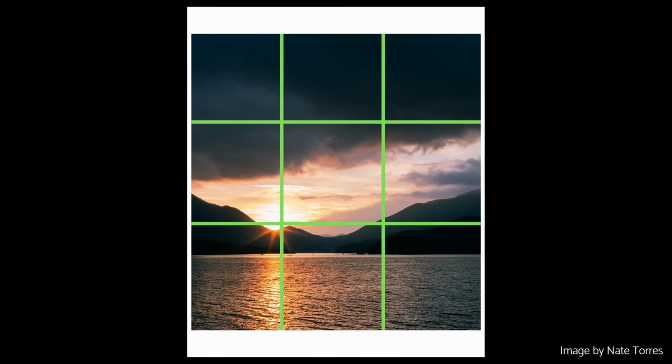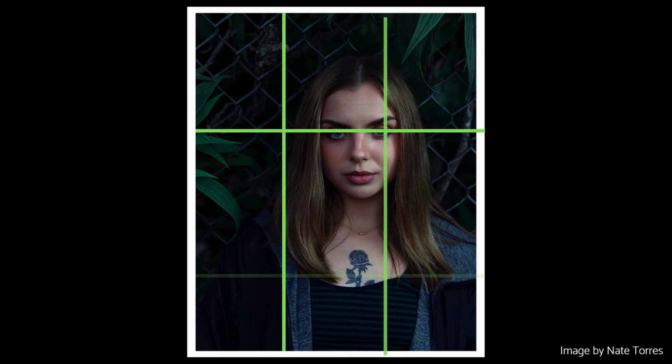Here's another example using a portrait. The main focal point I wanted to be in this portrait was to be her eye. In order to do that, I placed her eye at the intersection of the rule of thirds, in this case at the top right intersection. Now, you don't always have to follow this rule, but using it will help you create better photos.